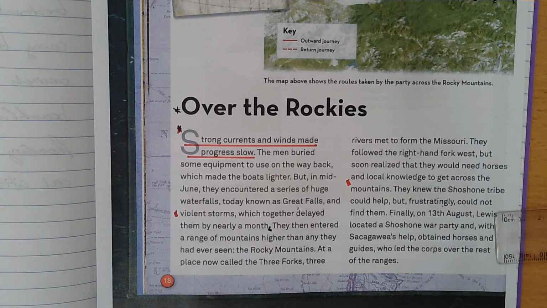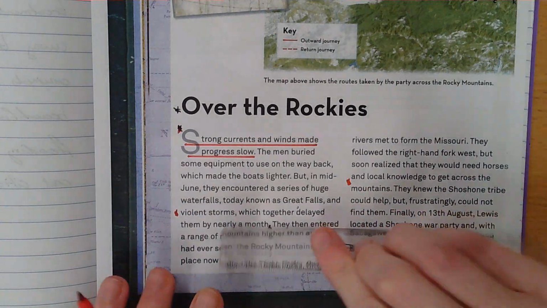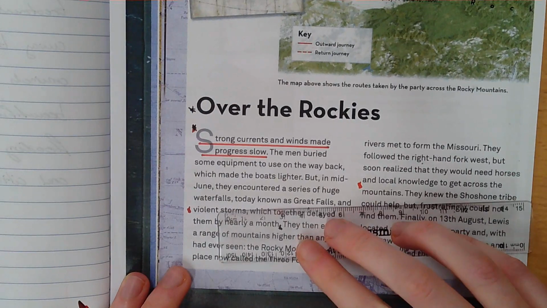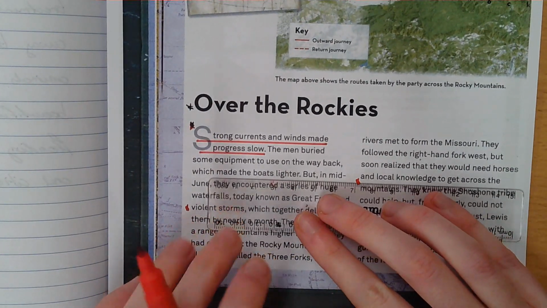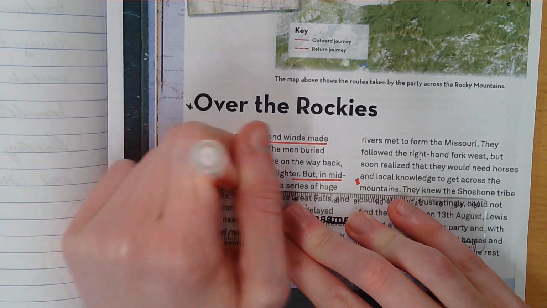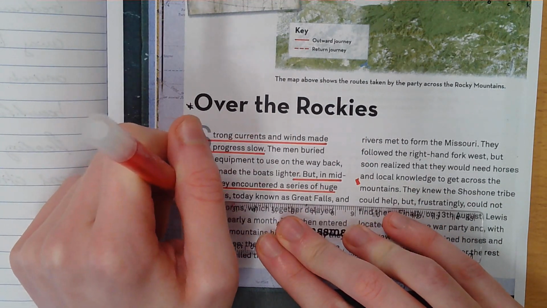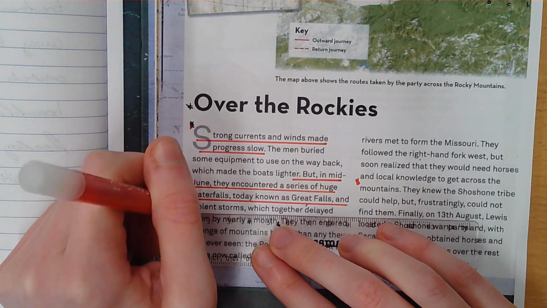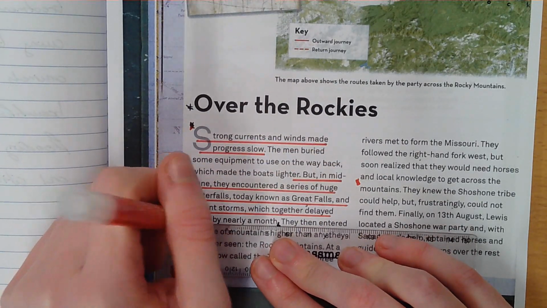But in mid-June, they encountered a series of huge waterfalls, today known as Great Falls, and violent storms, which together delayed them by nearly a month. Okay, again, difficult weather conditions, just like the strong currents and winds, just like the cold winter. Again, you could really build a whole answer around weather if you wanted. Huge waterfalls and violent storms, which together delayed them by nearly a month.